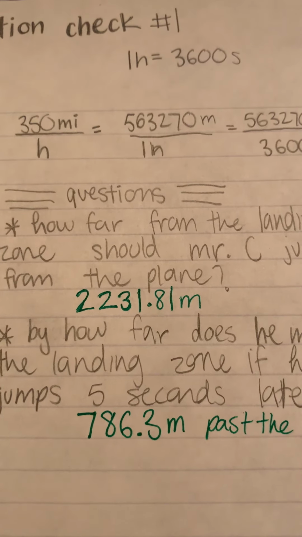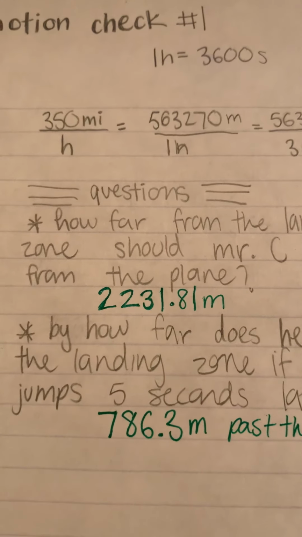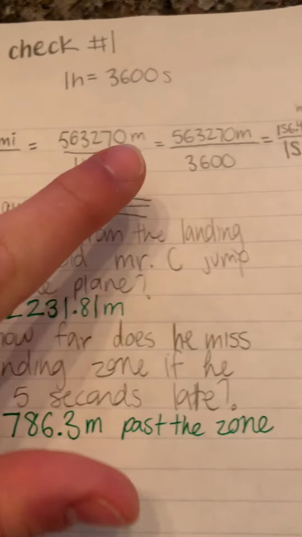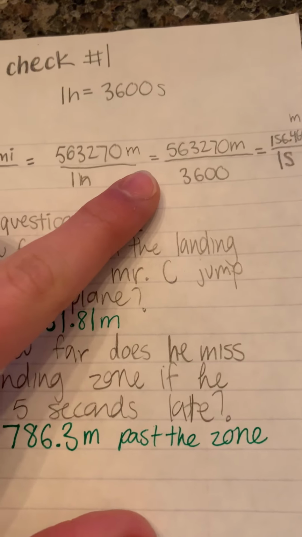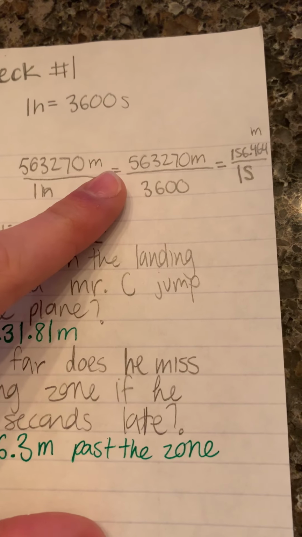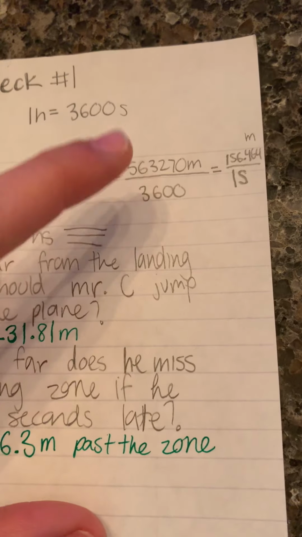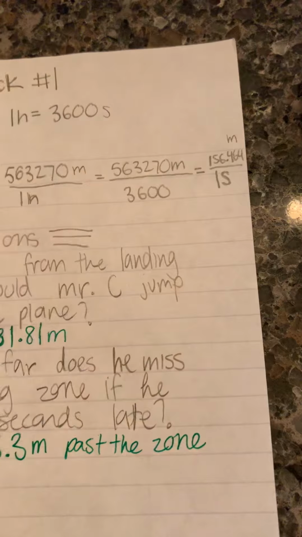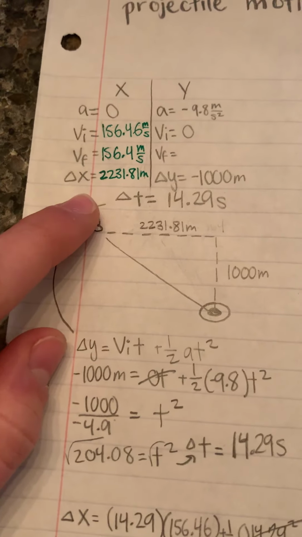And so we need to change this into meters per second in order to plug it into our equations to answer the questions. So 350 miles per hour is this many meters per hour, and 1 hour is equal to 3,600 seconds because there's 60 minutes in an hour and 60 seconds in a minute. And so his meters per second is 563,270,000 meters per 3,600 seconds, and simplified, that is 156.46 meters per second.